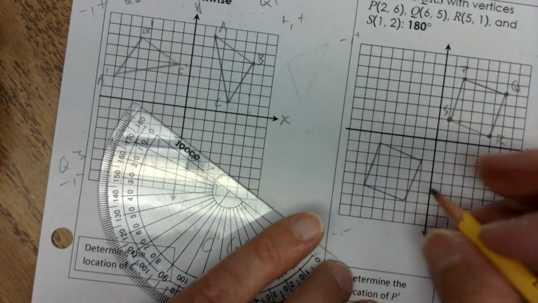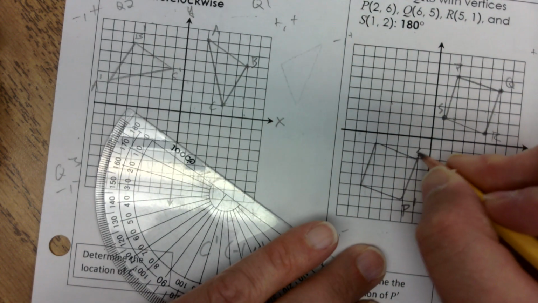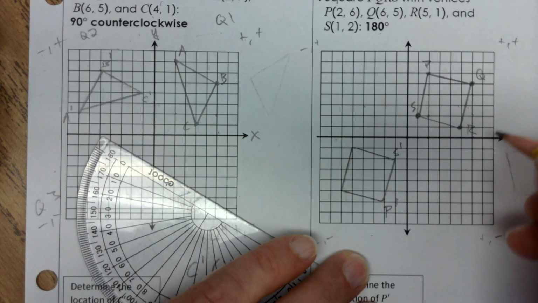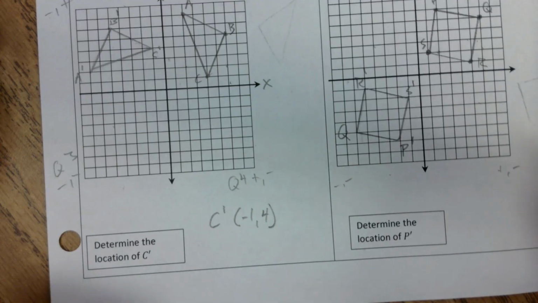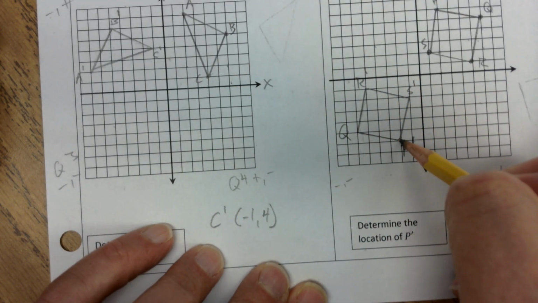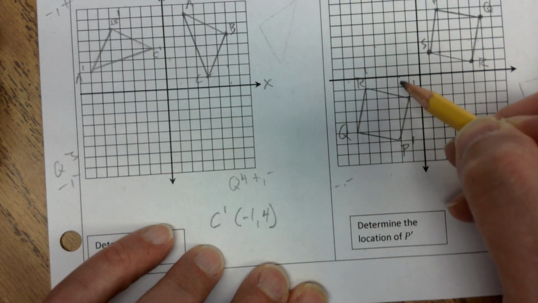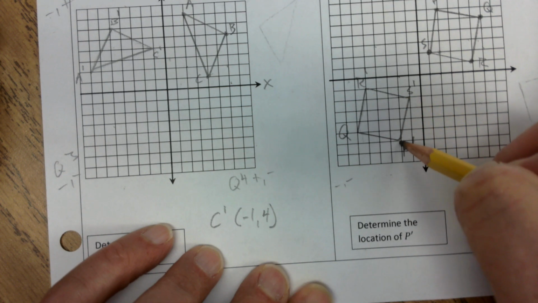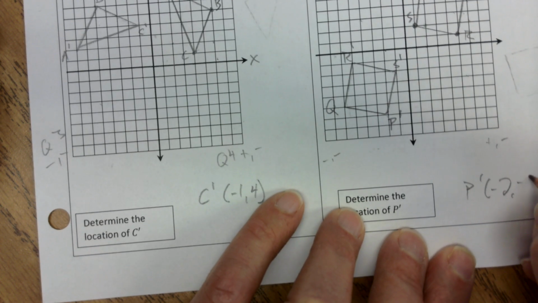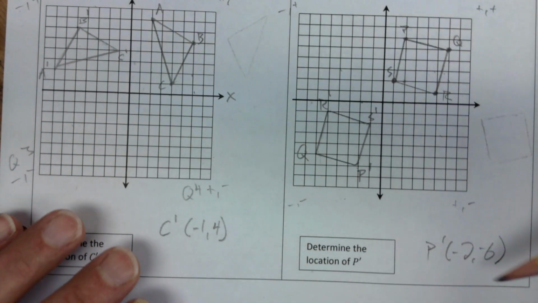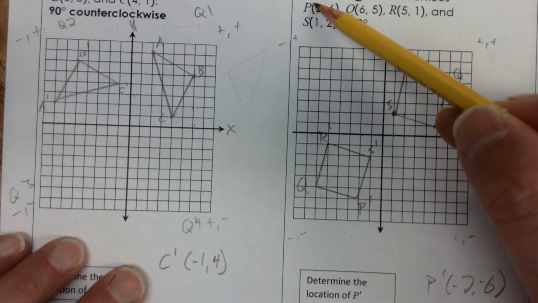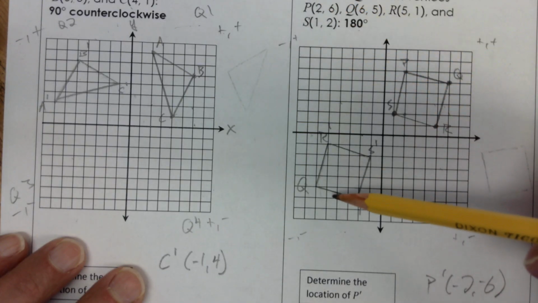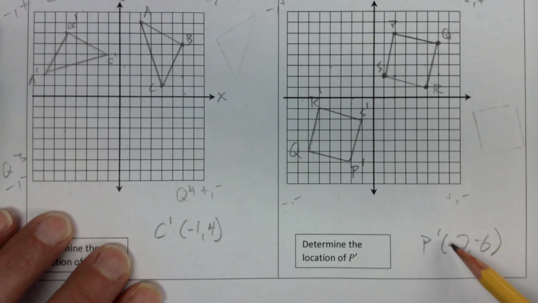Okay, now 180 means that it's basically going to flip upside down. This is still my S. Q is going to be down here, Q prime, and that's R prime right there. Now, determine the location of P prime. So P prime is right here. It's left 2, and then down 1, 2, 3, 4, 5, 6. So it's actually -2, -6. So when we compare it to P, we can see that it's 2, 6. We didn't actually flip them around. So when you have a 180, you don't flip the X and Y, you just match it to where you're going. And quadrant 3 is both negative, so that's why they're both negative here.